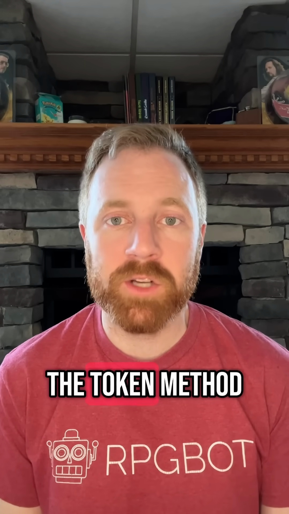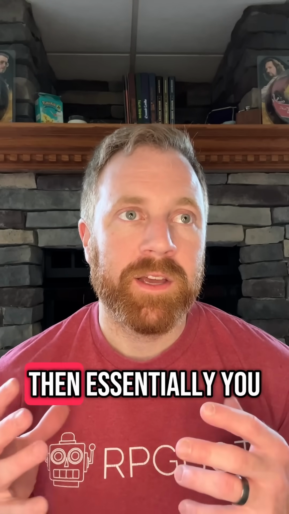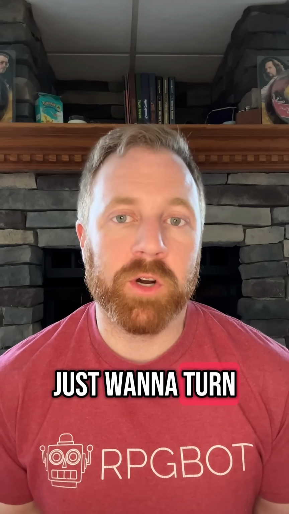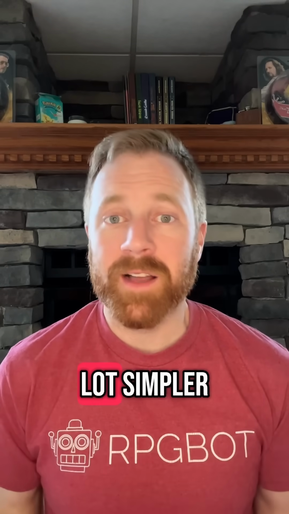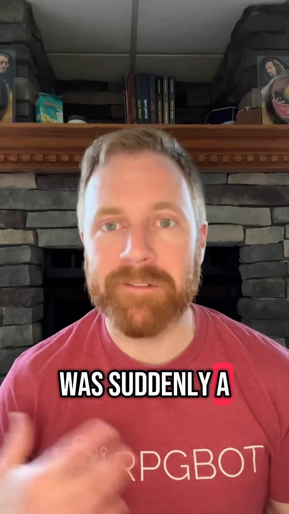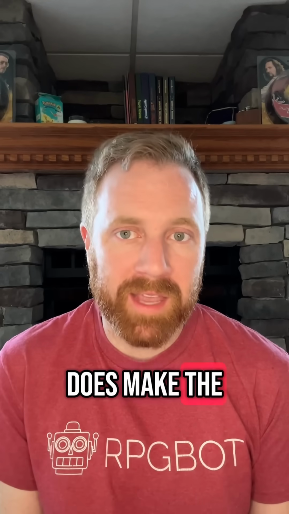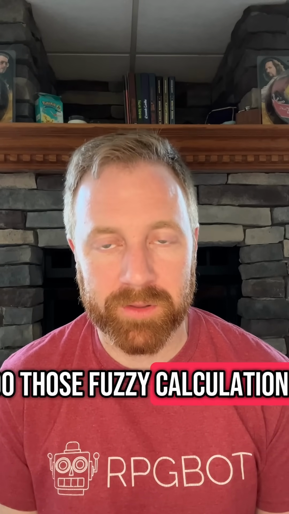If you're using the token method described in Xanathar's Guide to Everything, then you just want to turn your spheres into cubes. It's a lot simpler. It does break verisimilitude a little bit because your fireball is suddenly a fire cube, but it really does make the game a lot easier to play, and it removes the need to do those fuzzy calculations.